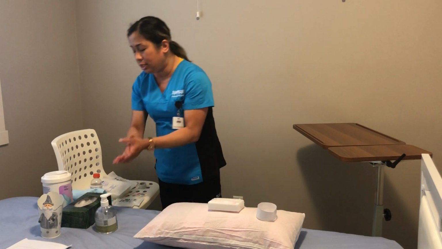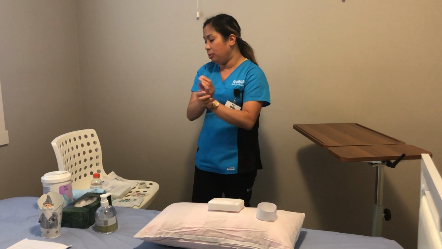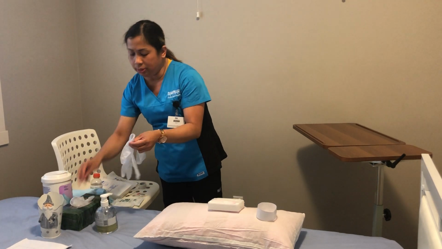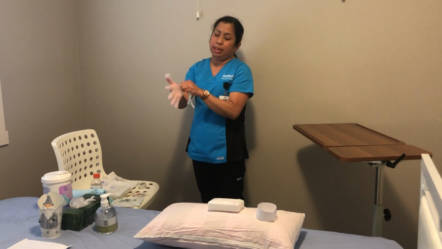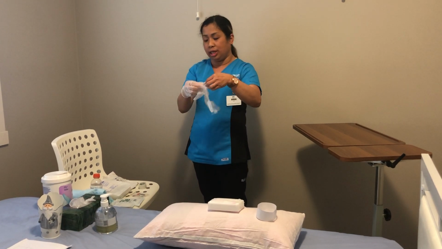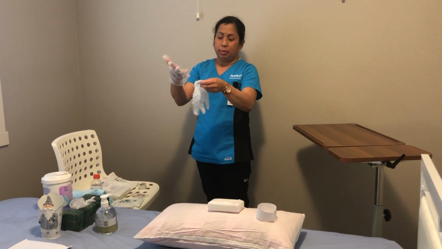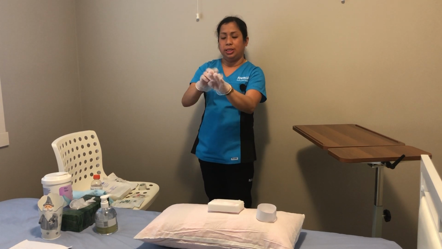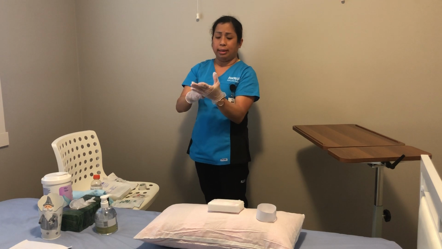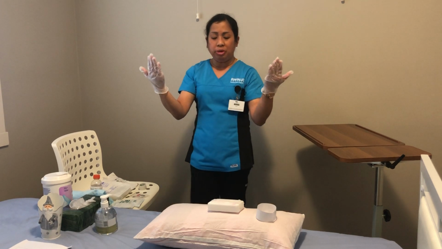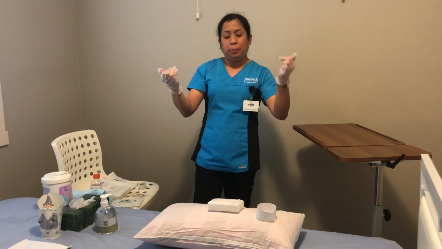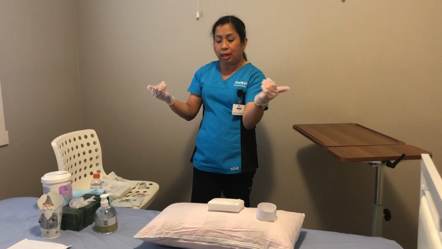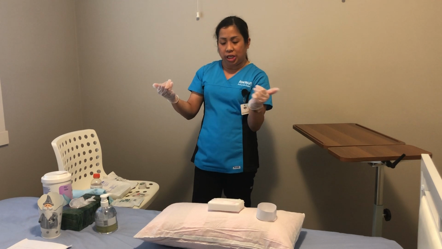Okay, I'm gonna sanitize my hands and then put on my clean gloves. My clean gloves are large, though I'm small, so just assuming these are small gloves. Okay, now I'm gonna remove the old dressing, from top to bottom, or away from the incision line of the patient.